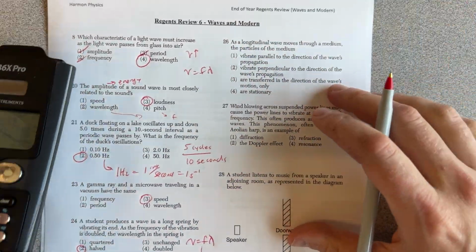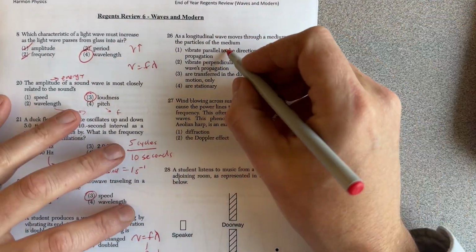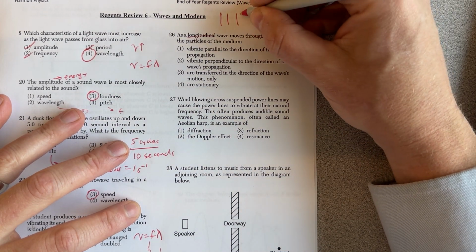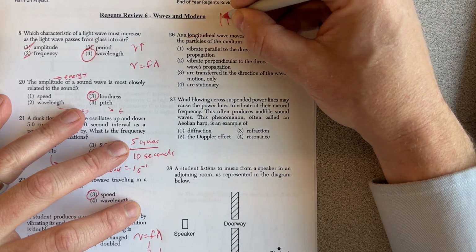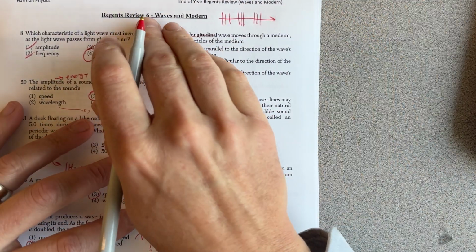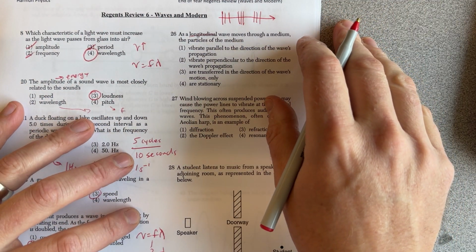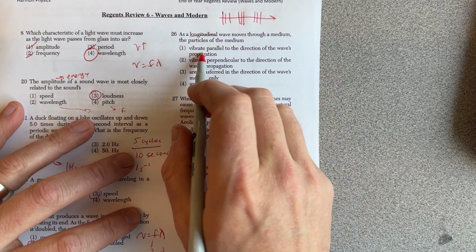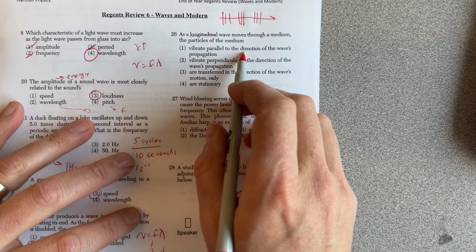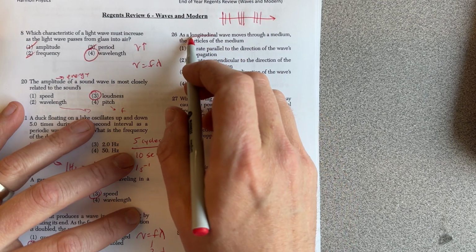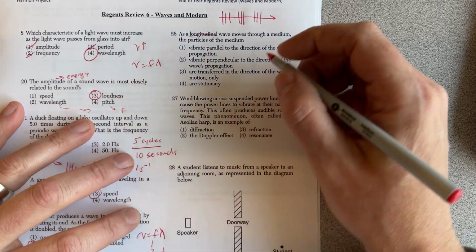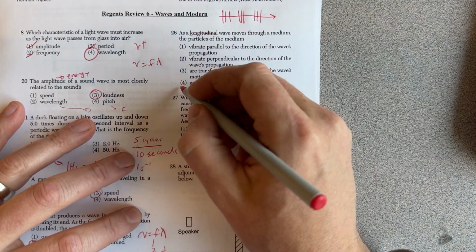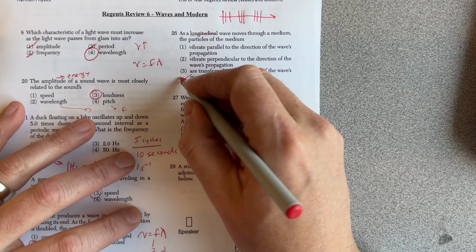That's the only option. As a longitudinal wave moves through a medium. So longitudinal waves, those are compression waves. They travel this way. The medium gets displaced in the same direction as the motion. So the particles in the medium vibrate parallel to the direction of the wave. Long, right? The other one is transverse. That's when the waves go up and down like water. So, no, they're not transferred.